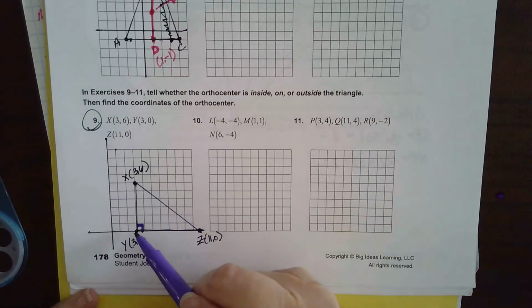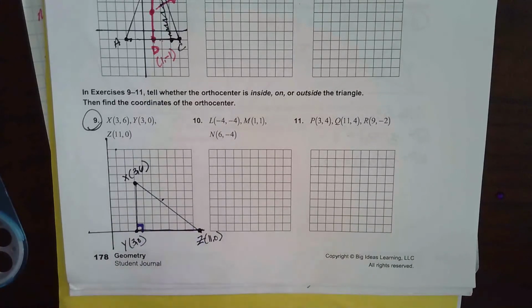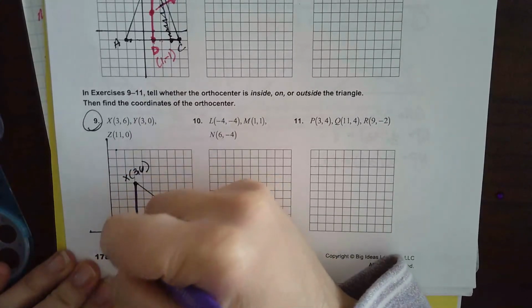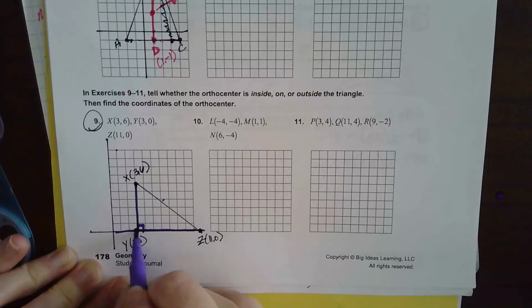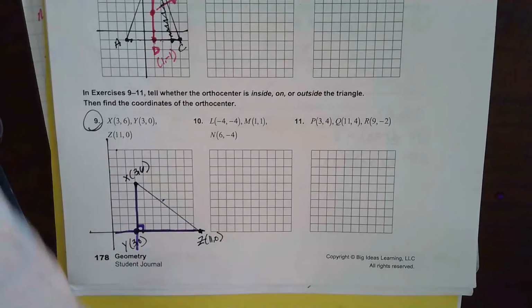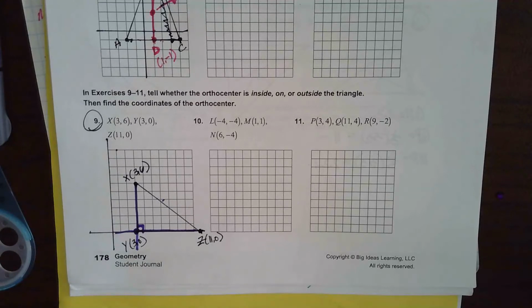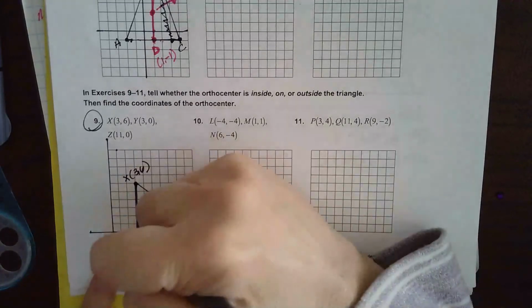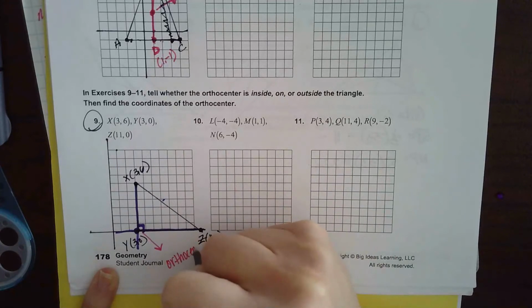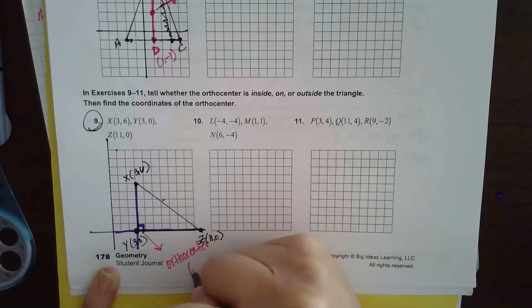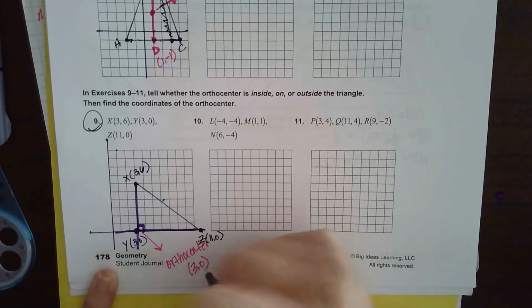The only one I don't have is this one perpendicular down. But with this as one altitude and this as another altitude, my point of intersection is where the orthocenter is going to meet. So therefore, my orthocenter is going to be at the point 3, 0.